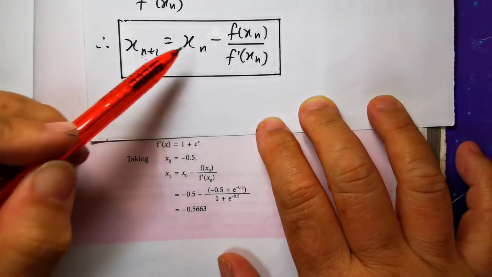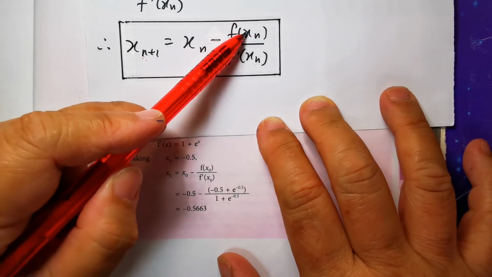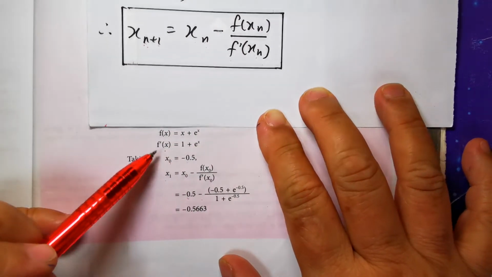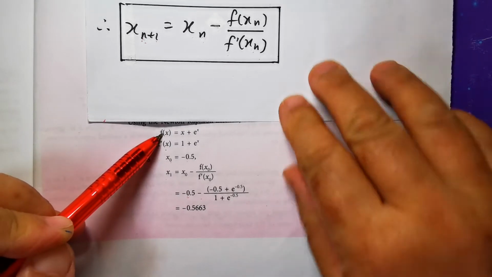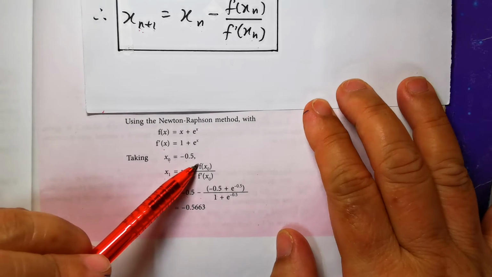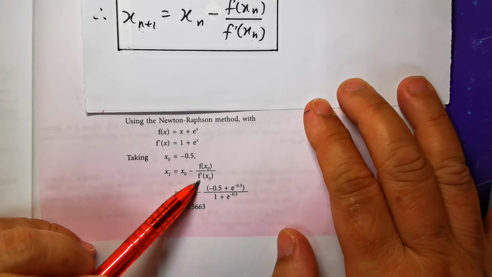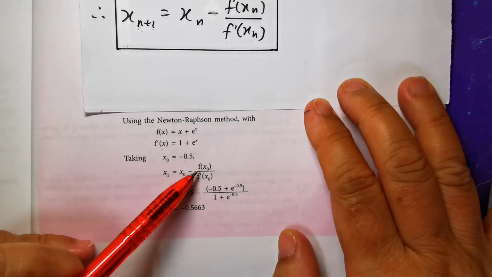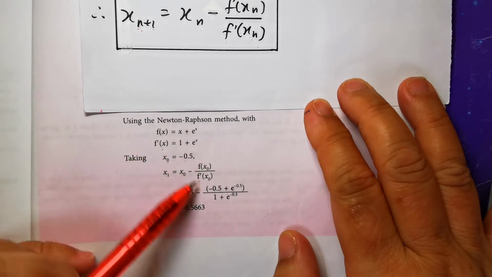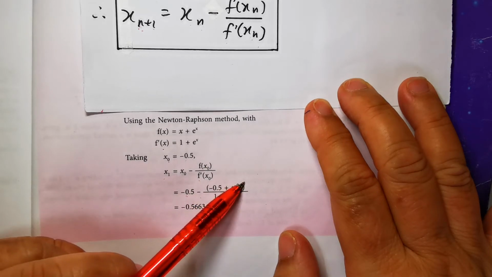Therefore, x1 is -0.5 minus, to find this, sub x naught into your f, this one. Oh, don't sub wrongly, yeah? The numerator is the function, the denominator is the differential equation, alright? So sub x naught into your f(x), so -0.5 plus e to the power of -0.5.